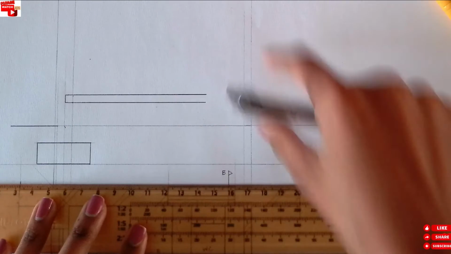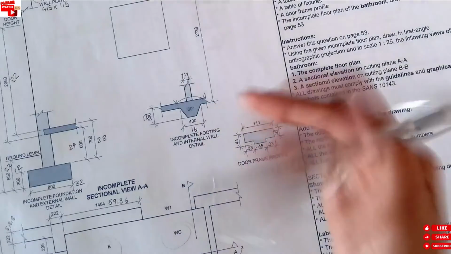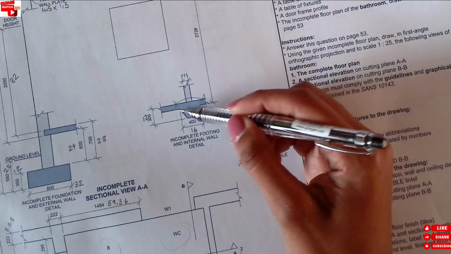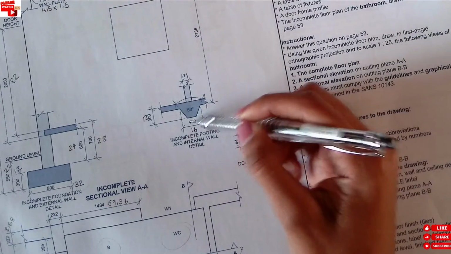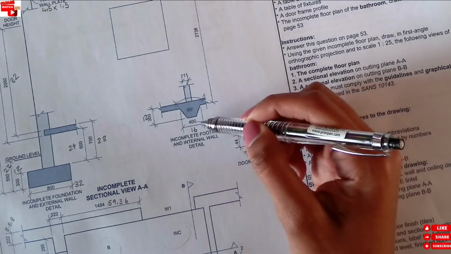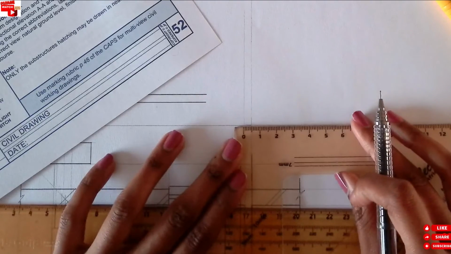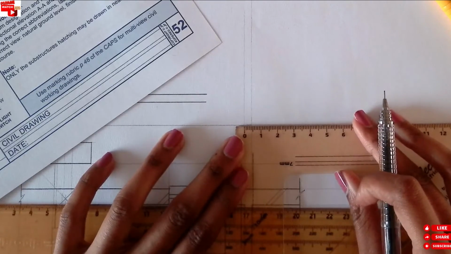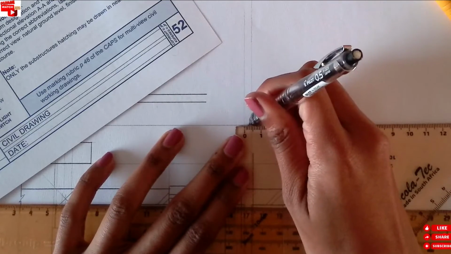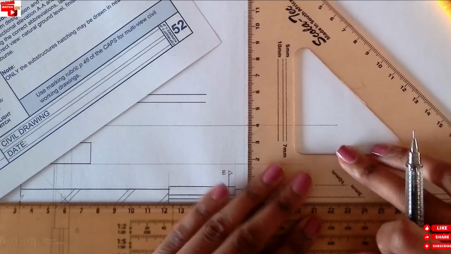Then on this wall, on the internal wall, you can see that we need to first get this concrete how it is here. So we need to get the middle of the wall. This wall is 4, so 2 is where the middle is.